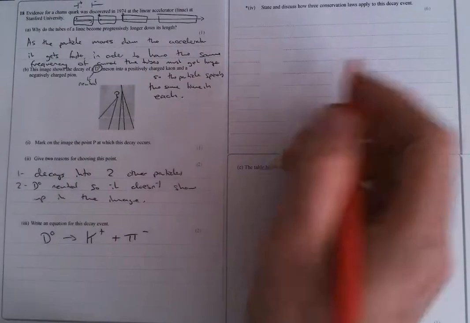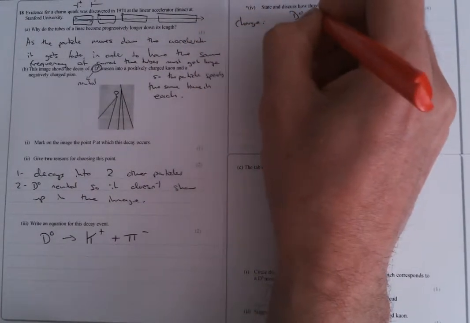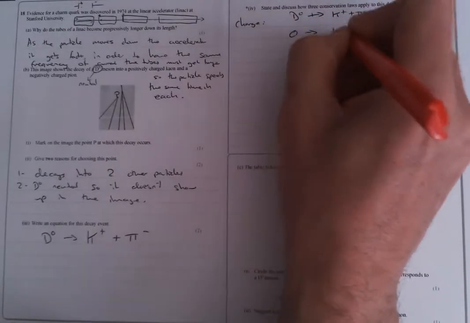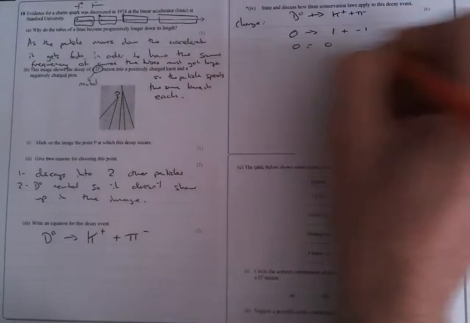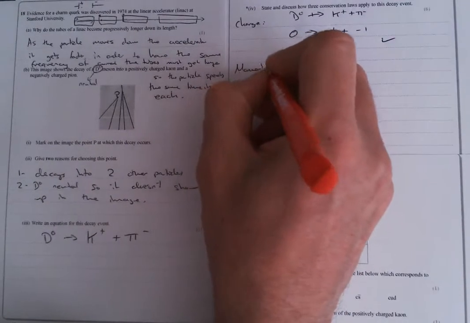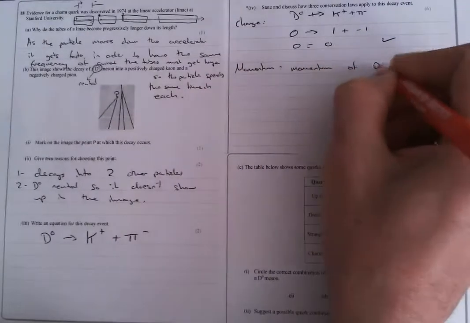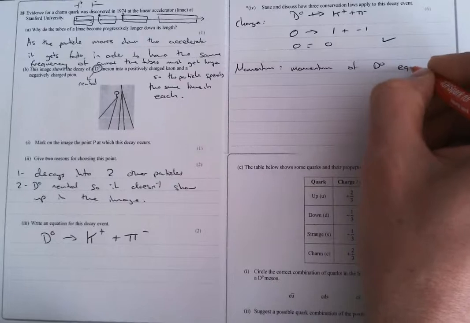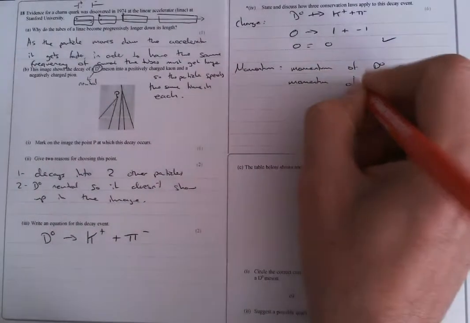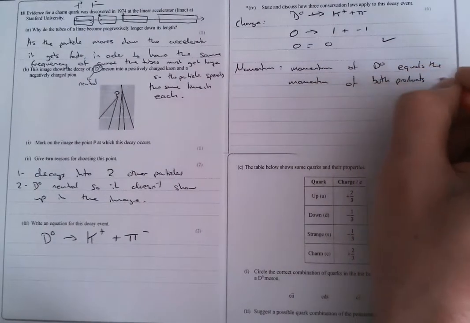Three conservation laws. So firstly, we've got charge. Now, let's write the equation up here just so we remind ourselves. So we've got 0 goes to 1 plus minus 1, so 0 equals 0, so charge is conserved. Momentum is always conserved, so the momentum of the D0 equals the momentum of both products added together.